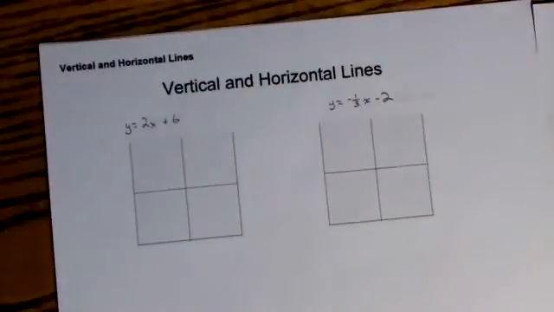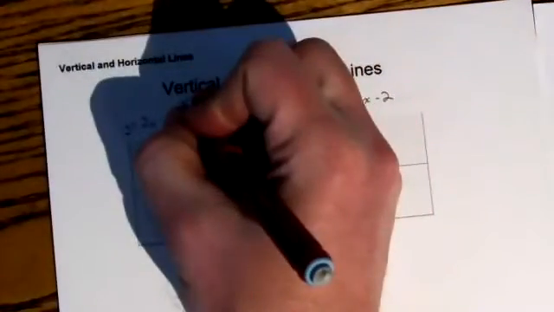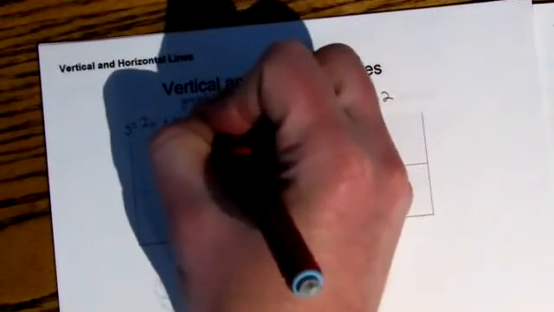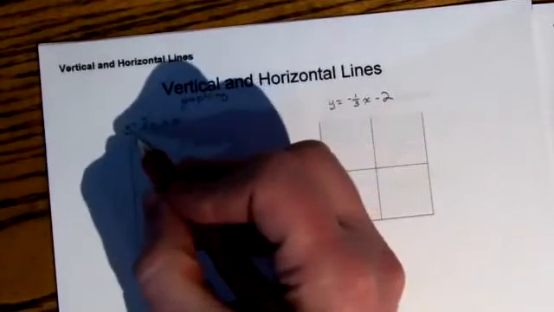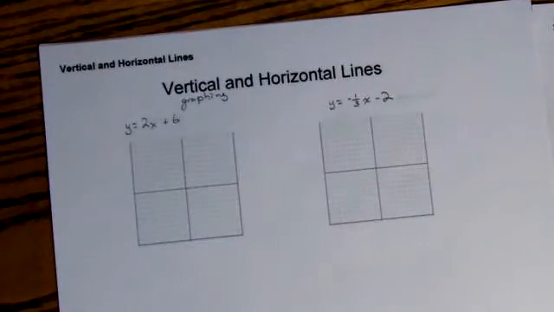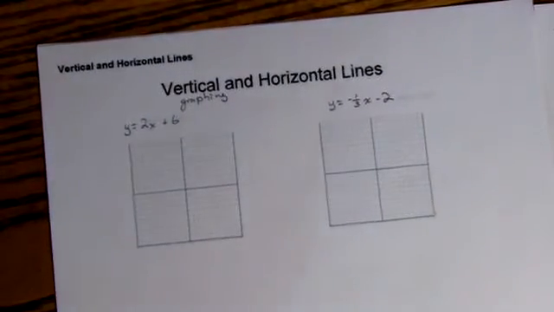The other thing we're going to talk about today, not vertical and horizontal lines, we're going to talk about graphing using slope-intercept. So here I have the equation y equals 2x plus 6. All right, I'm going to zoom in a little bit here just because these graphs are super small.